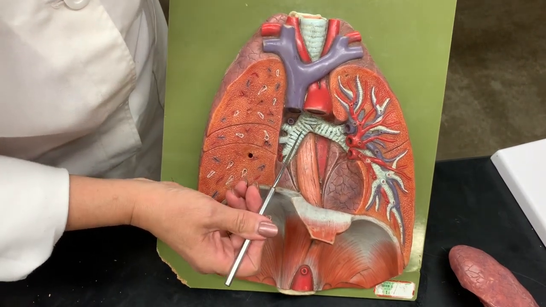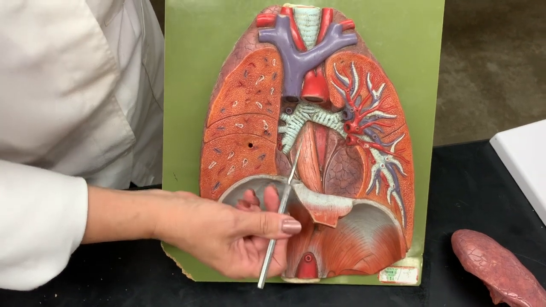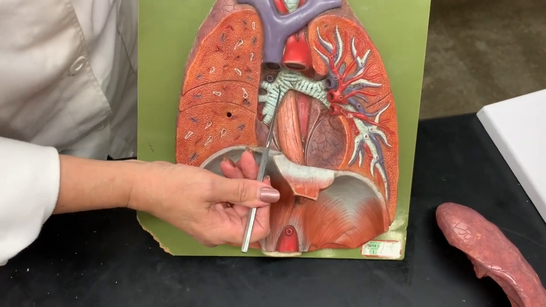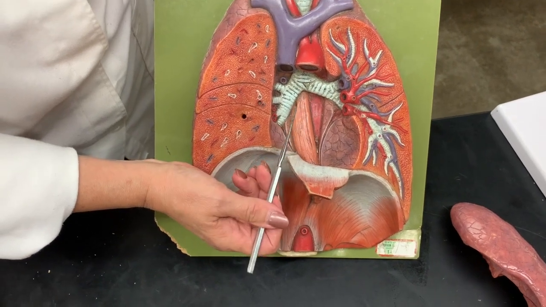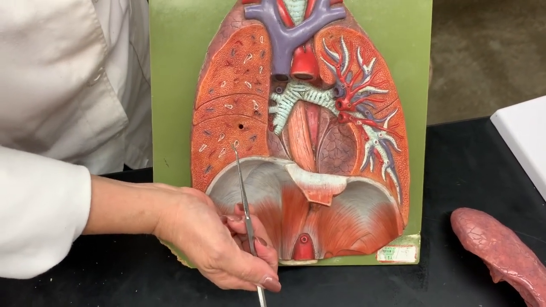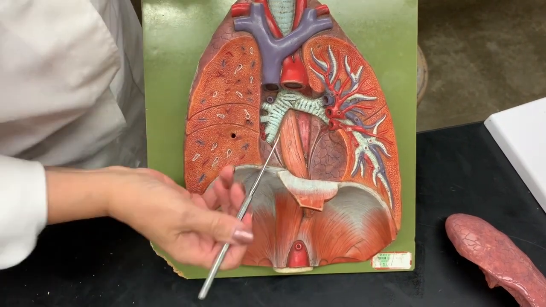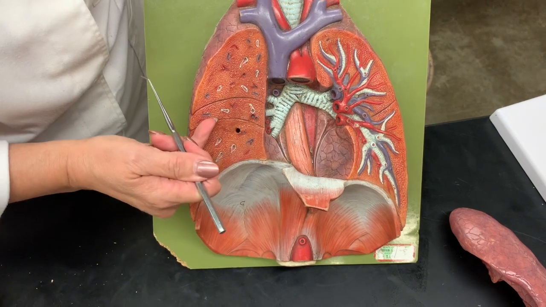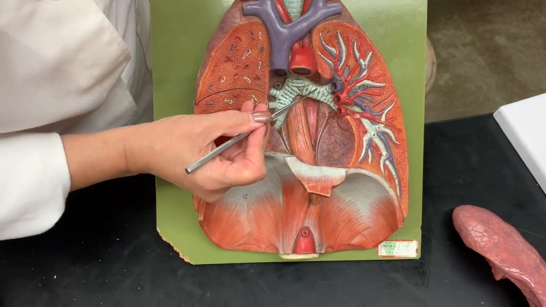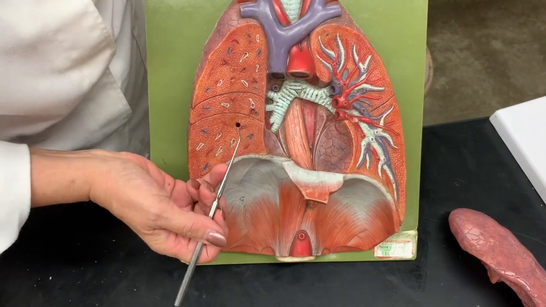On the first division, that's called our primary bronchus. Primary, because it's the first division, you have 1 for each side. You have a right and a left. Our second is our secondary bronchi. Secondary is also called lobar. We have 1, 2, 3 on the right side because we have 3 lobes, and we have 1, 2 on the left side because we have 2 lobes.